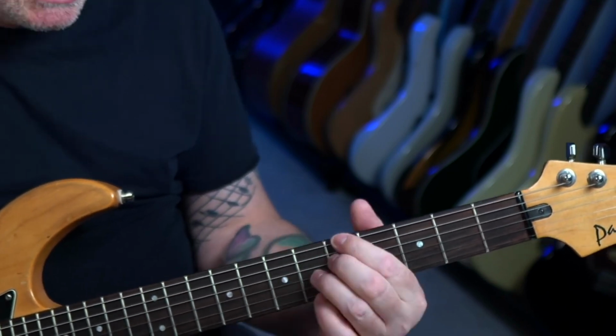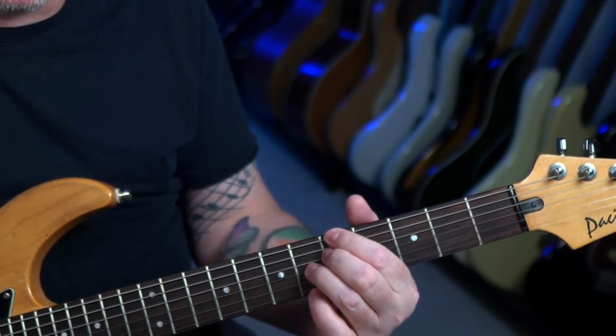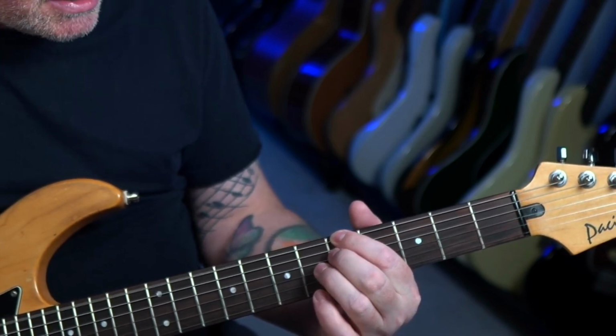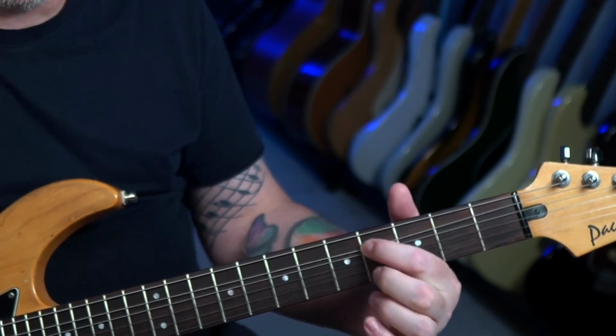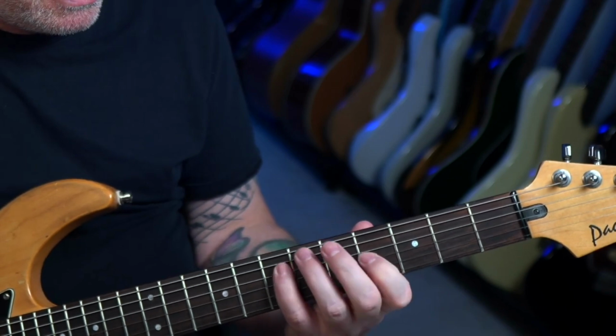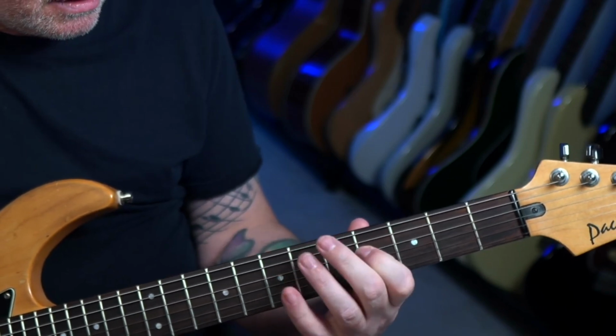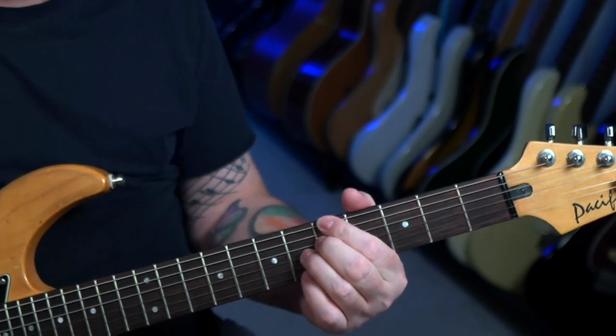So what we can do is we can add that to give us a bit of colour, but really all we're doing is adding the third there, and we're just matching the chord. Because the chord's an A7, it's a dominant chord. If it was a major chord, then the major scale would make sense to put on top. If it was a minor chord, then it would make sense to put the minor scale on top. But because this is a dominant chord, it makes sense to put some sort of dominant scale on top.